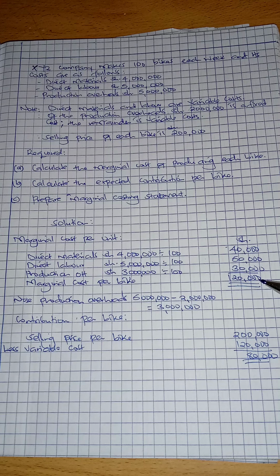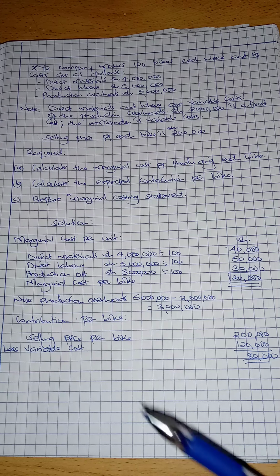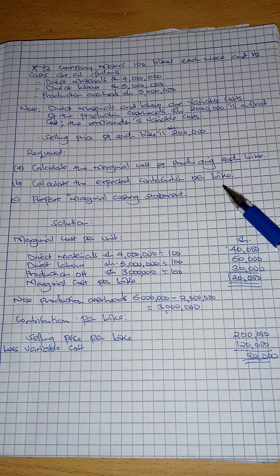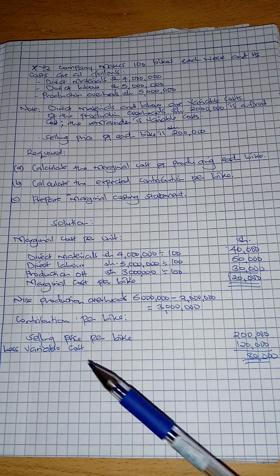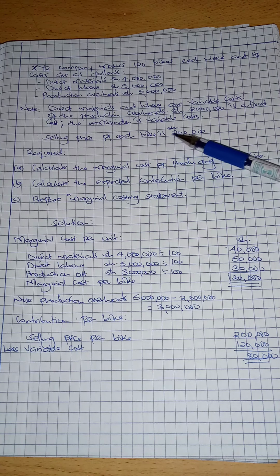Let's go to B. You are told, calculate the expected contribution per bike. Contribution usually is sales minus variable cost. But in this case, you are told per bike. So what we'll do is get the selling price per bike, which is 200,000, and less variable cost. The variable cost is what comprises the marginal cost, and it is 120,000. So 200,000 minus 120,000, you get 80,000, which is the contribution per bike.